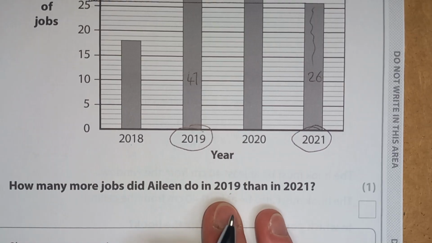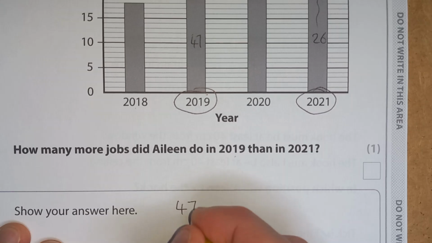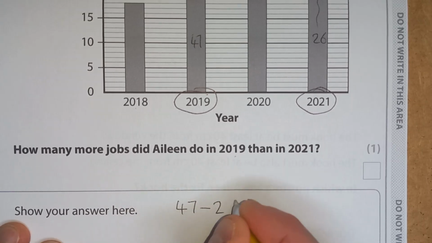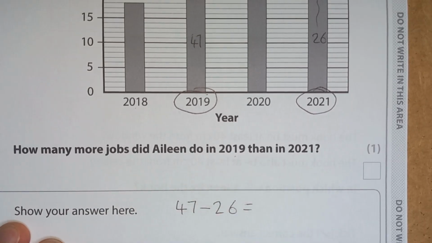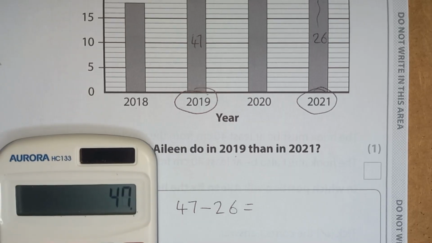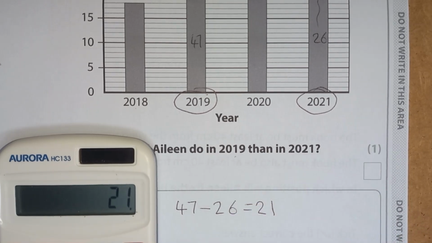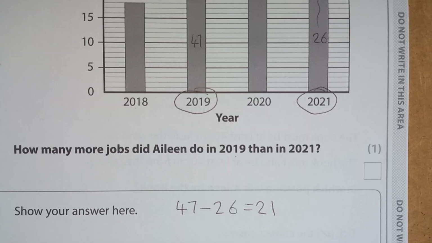So we want the difference between those. So we take the bigger number, which is a 47, and subtract the smaller number. And we can do this with our calculator. 47 minus 26 gives us 21. And it's just a number of jobs, so we haven't got any units to add to it. And that's the end of the paper.